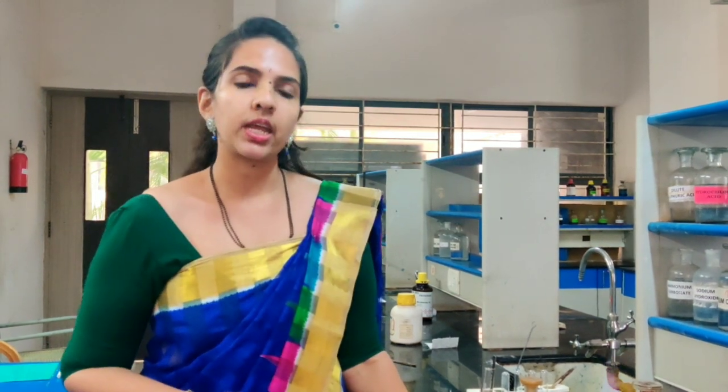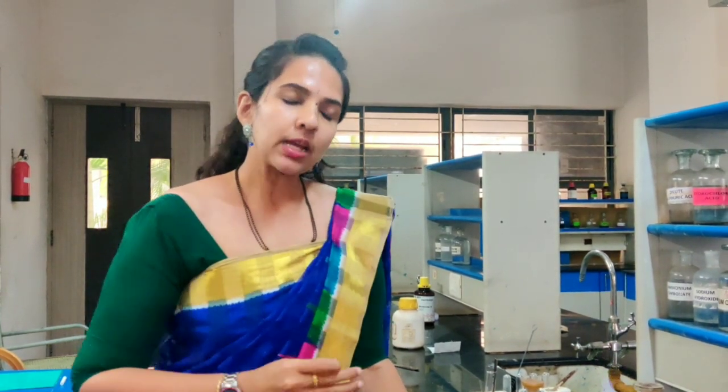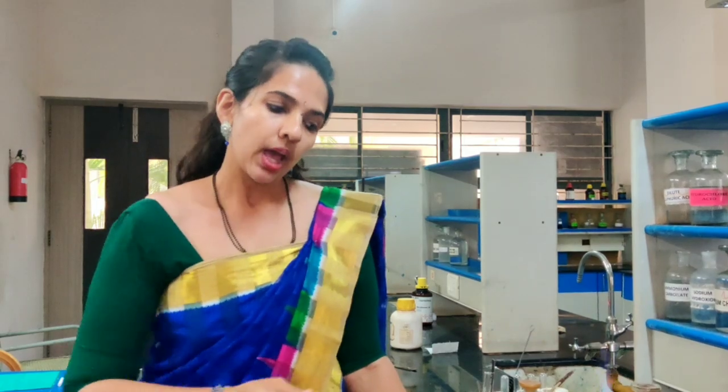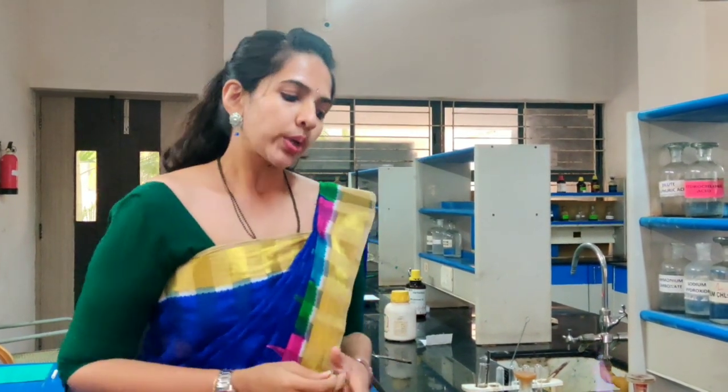So after doing the preliminary test, the next step is finding out the physical constant. Since we have taken a solid, we have to find out the melting point of that particular solid. The melting point of this compound was found to be 121 degrees Celsius. The next step is detection of elements.